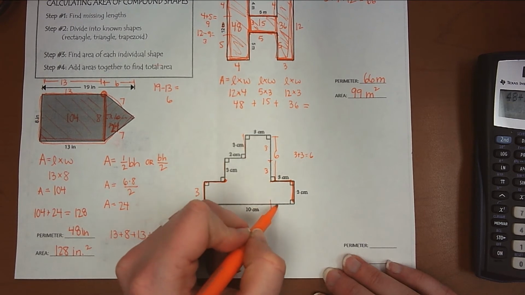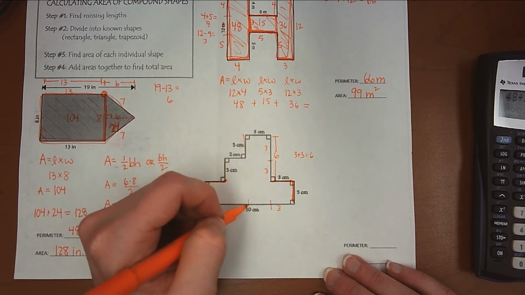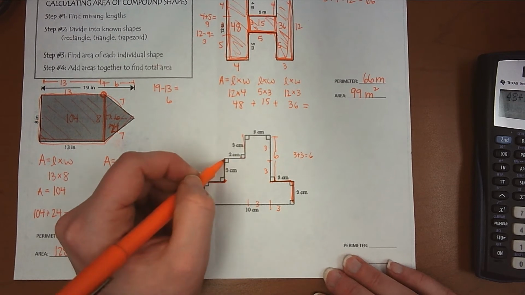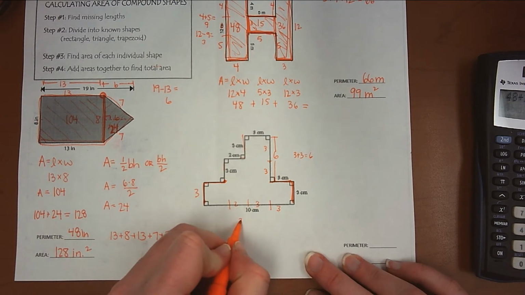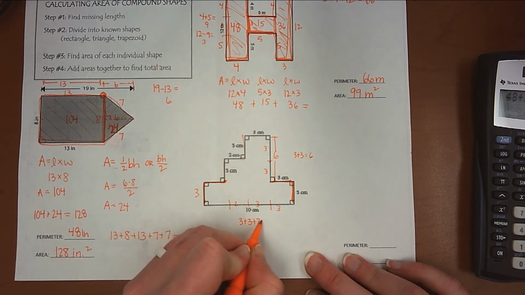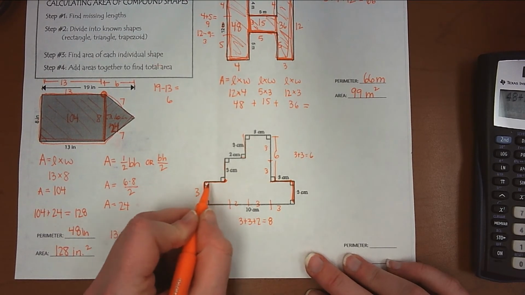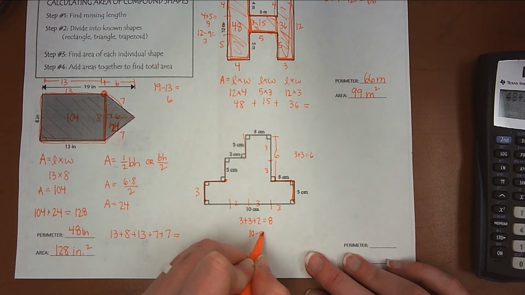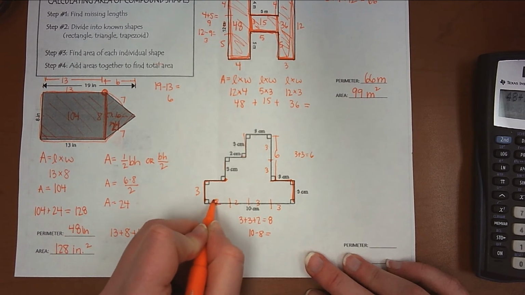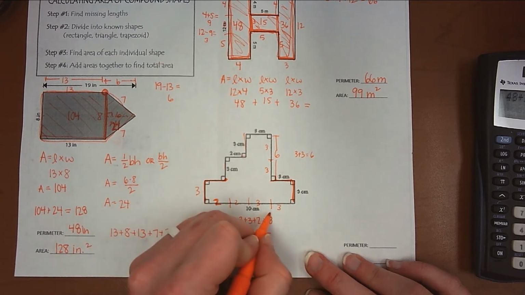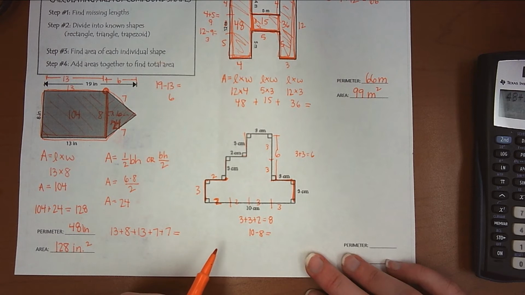From here to here is 3. From here to here is another 3. From here to here is 2. So 3 plus 3 plus 2 is 8. But the whole thing is 10, so that leaves me with 2 centimeters. 10 minus the 8 that we've already accounted for leaves us with 2 here, so that when I add up all those side lengths, I get 10. And so this missing side length right here is 2 centimeters.